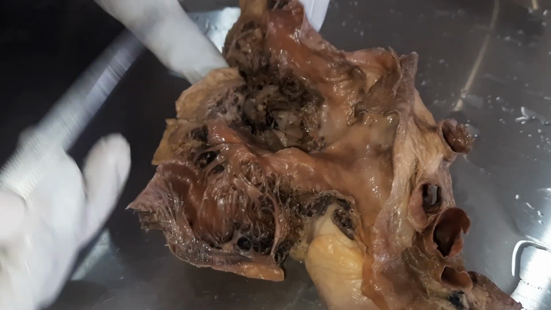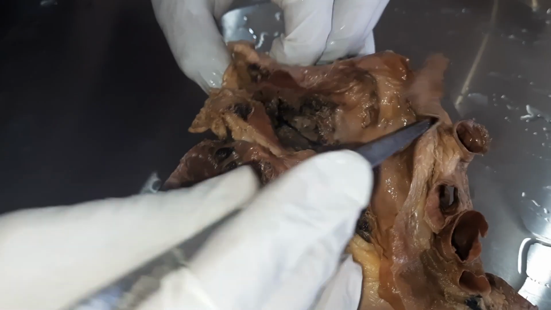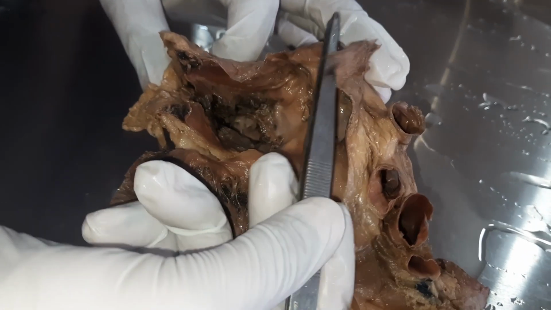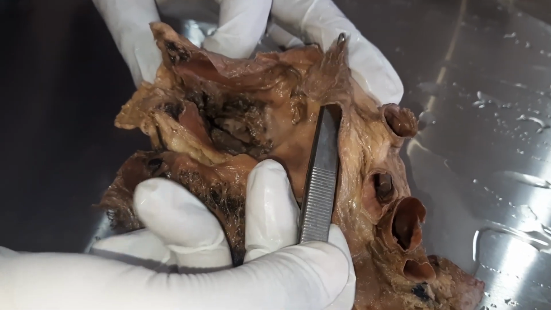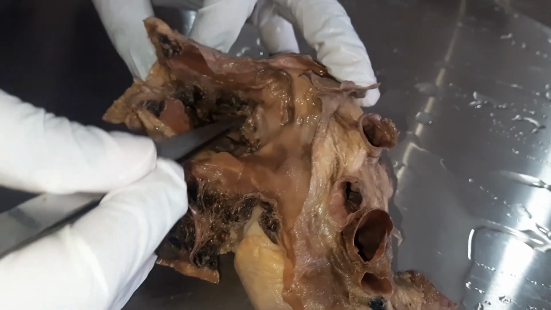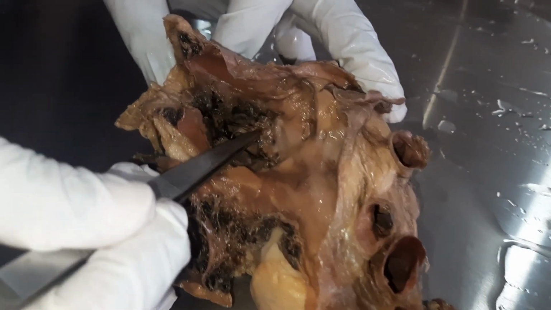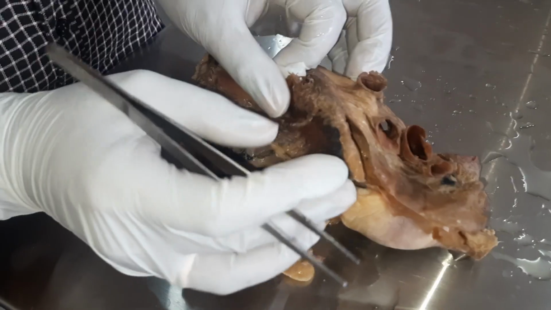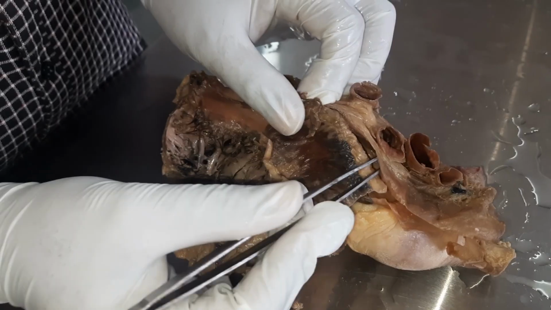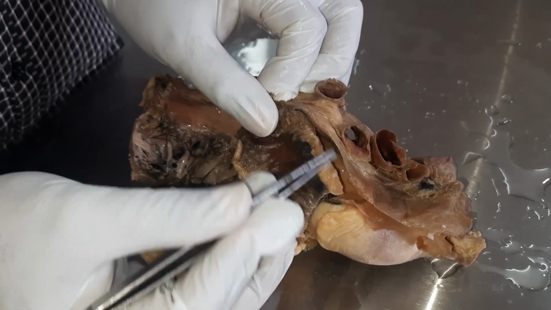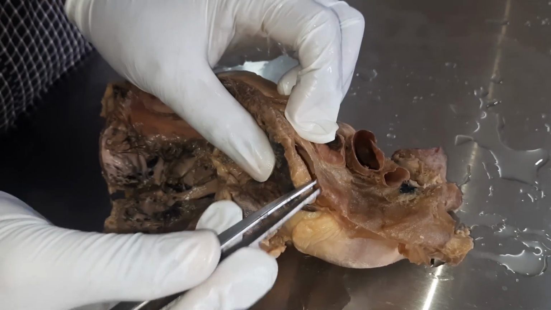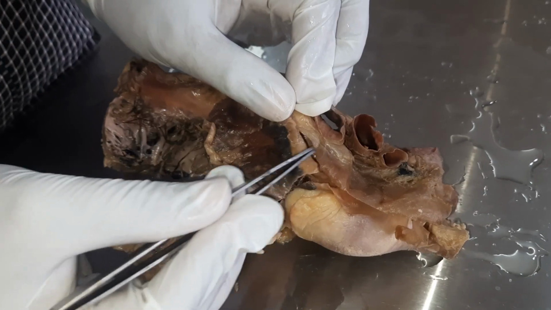So the location of coronary sinus is between inferior vena cava opening and the right atrioventricular orifice. So the upper part of the sulcus terminalis, this is sulcus terminalis. In the upper part, SA node is present.